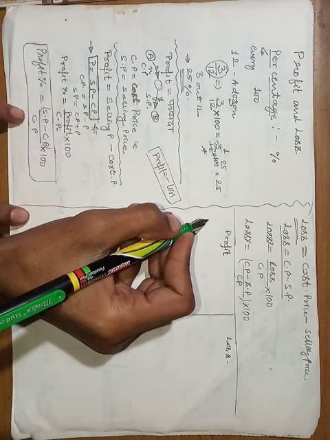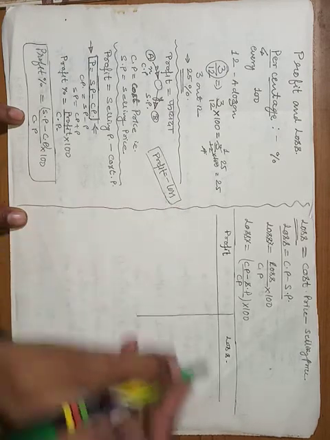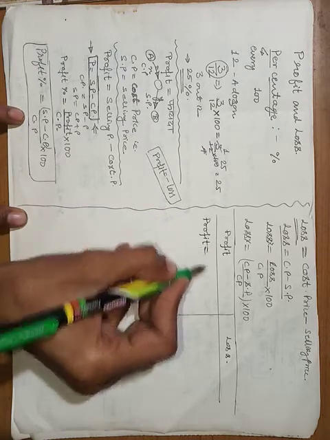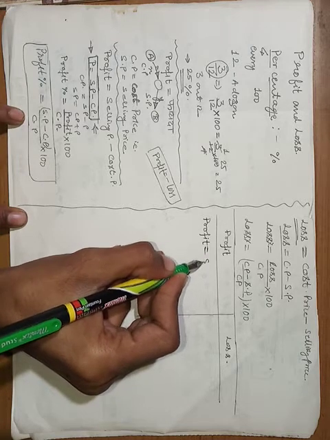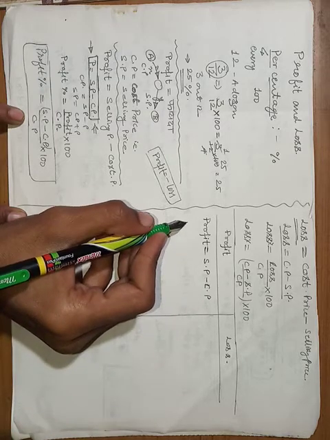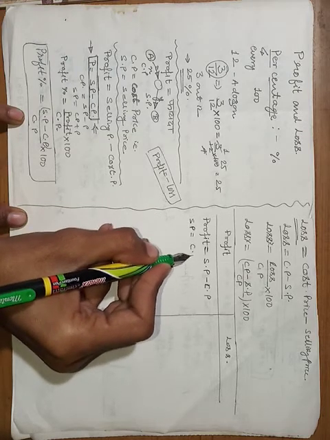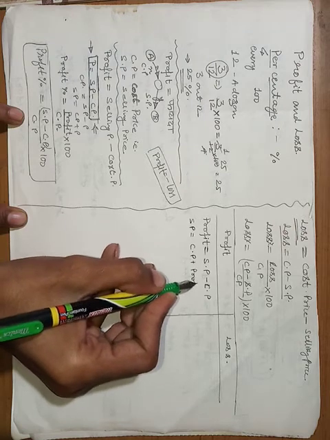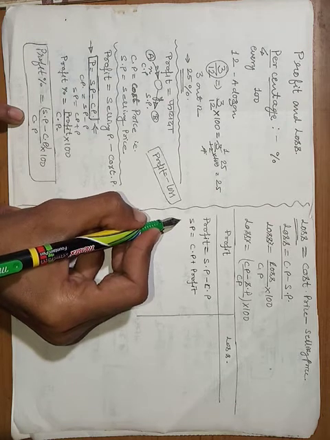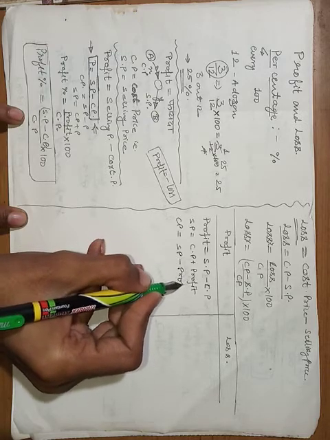So for profit, profit is equal to SP minus CP, the very first thing, and from here you can say SP is equal to CP plus profit. The other thing, CP is equal to SP minus profit.